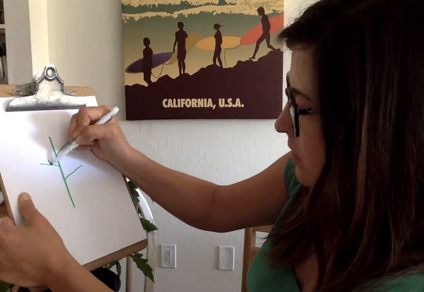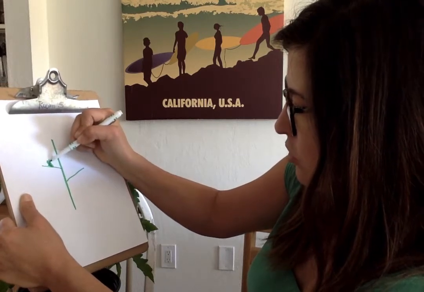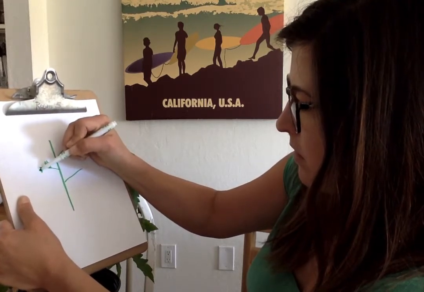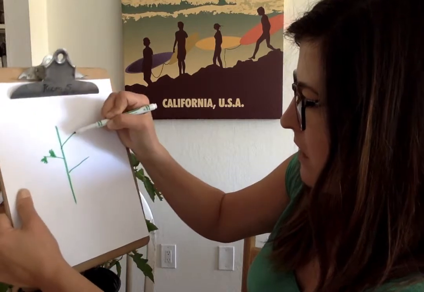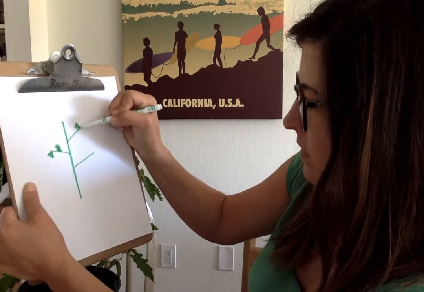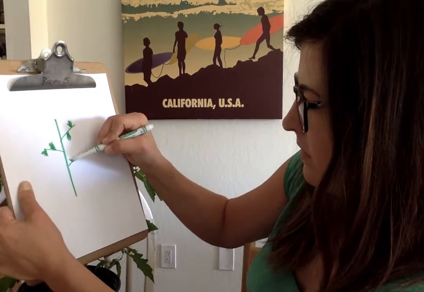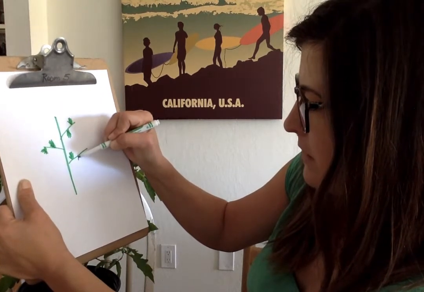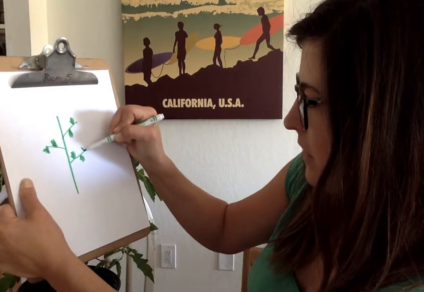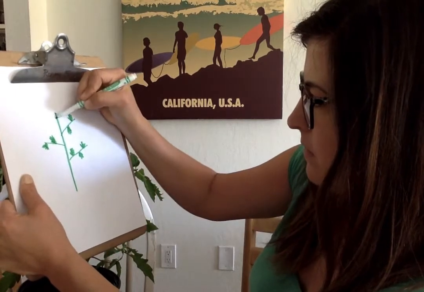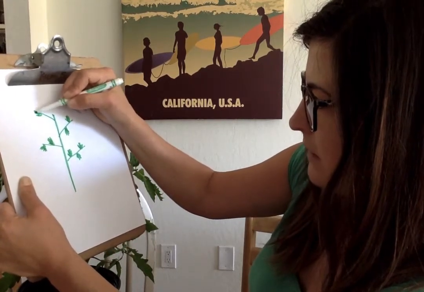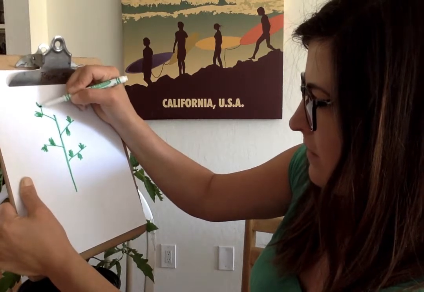And I guess I can keep green for the leaves. So I'm going to make them jagged, like the plant looks. I'll do my best, but I also know it's okay if it doesn't look exactly the same. Still practicing my illustrating.